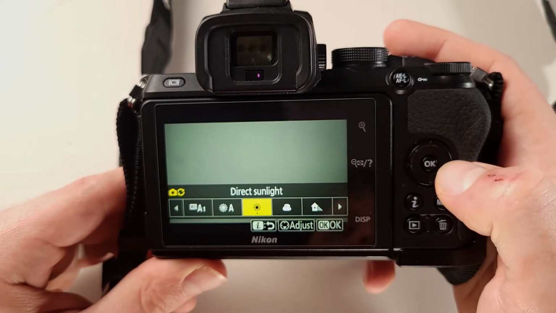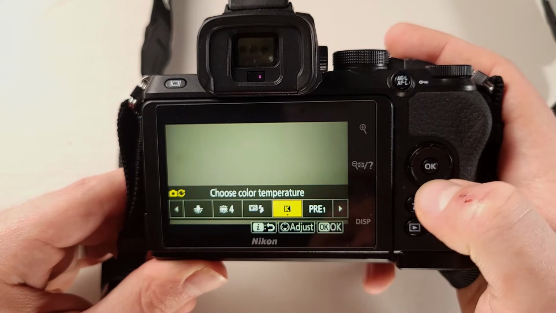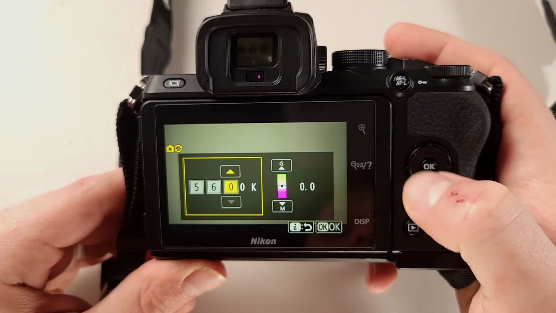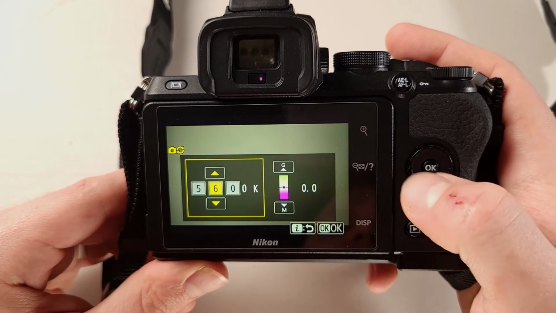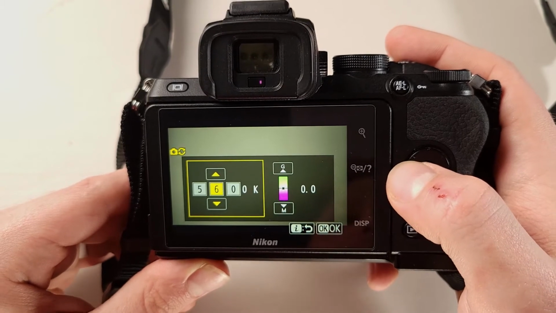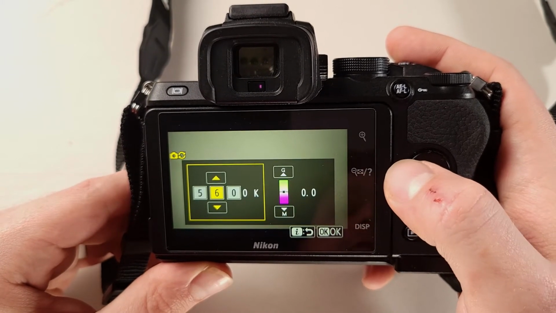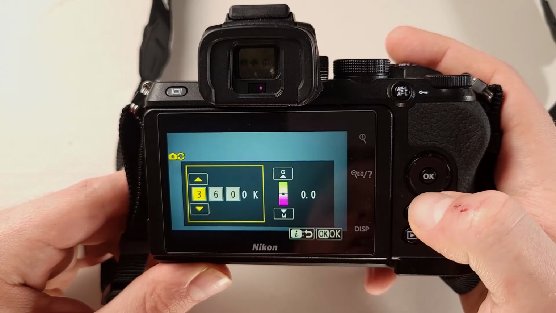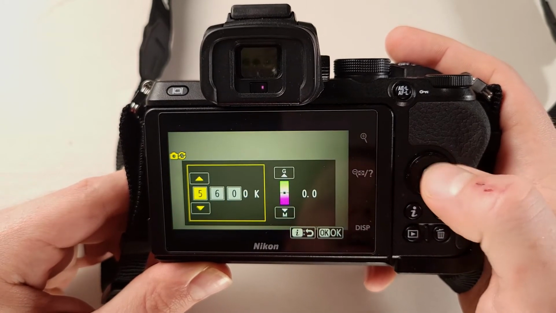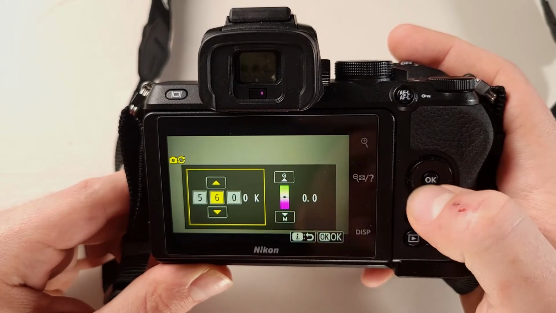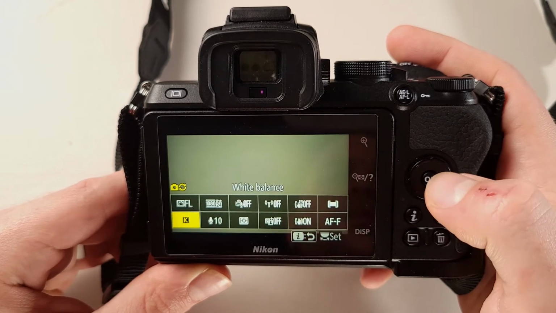What I like to do though, I actually like to go over to Kelvin and tap down, manually set it to 5600 Kelvin. That matches the color temperature of my lights and also looks really great outside. You can also dial in all sorts of looks with this and basically match any kind of light that you're going to be in. Hit OK, and let's move on.